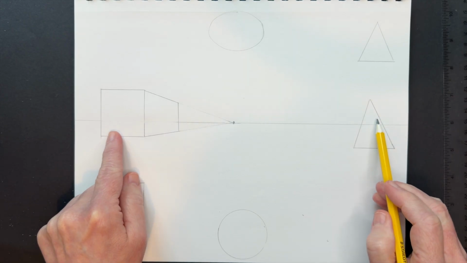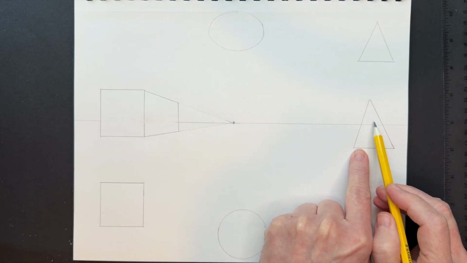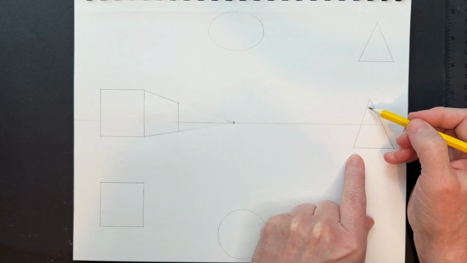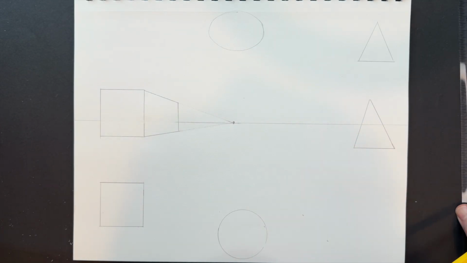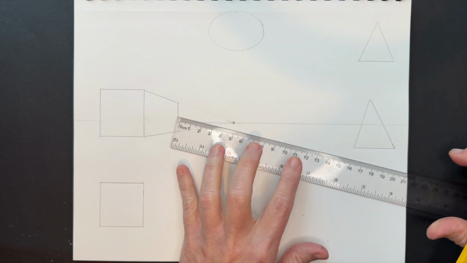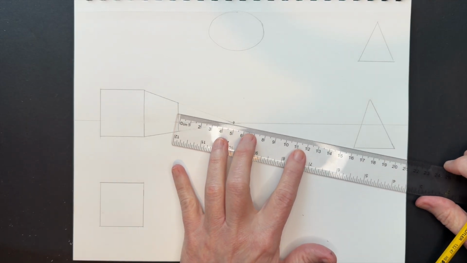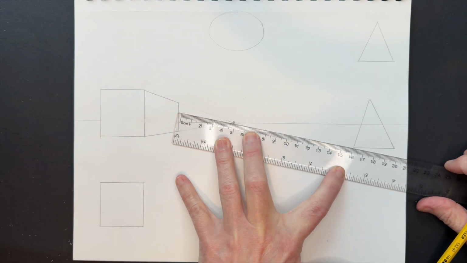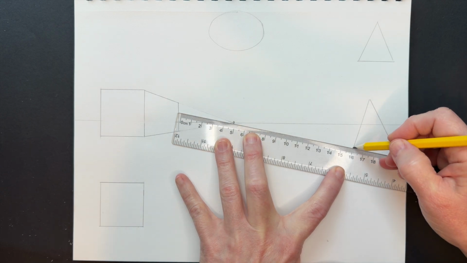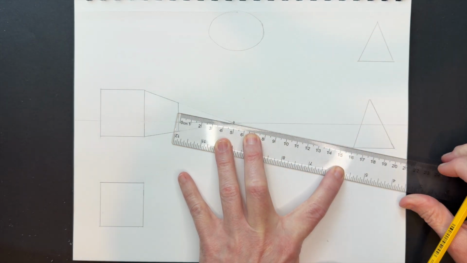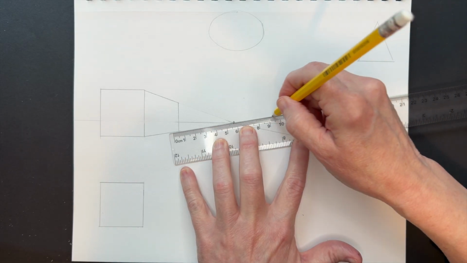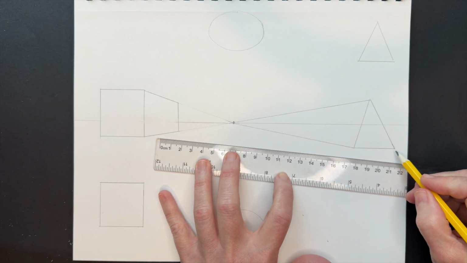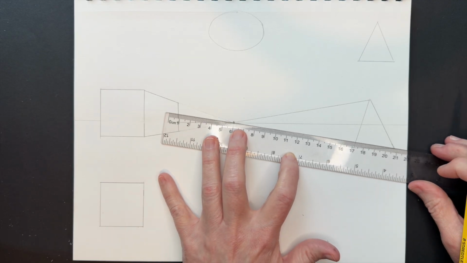Now let's go across over here on the other side, and let's make a triangle that also crosses the horizon line. Sorry about that. I'm going to connect the corners of my triangle up to the vanishing point. There's one there. There's one here. However, I am not going to connect this one because it goes right through there.